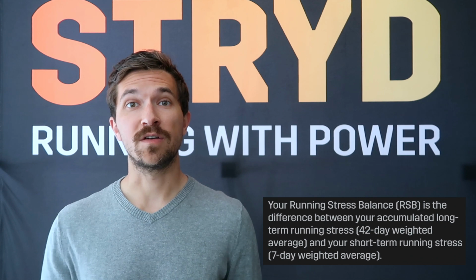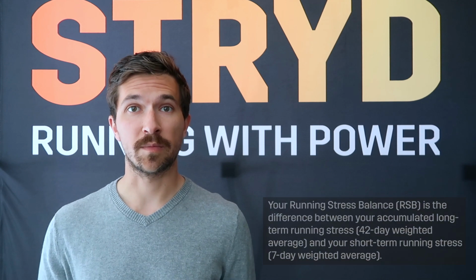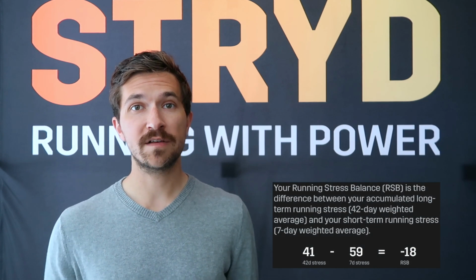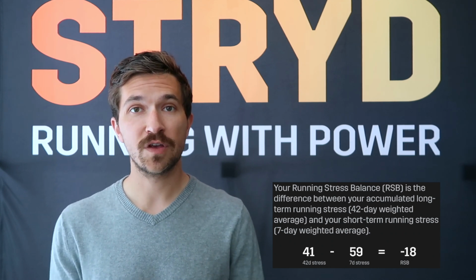With that running stress score in mind, we can start to look at the relationship of the balance between the stress that you're accumulating over different time periods. The main time periods we're going to look at are your 7-day or short-term running stress versus your 42-day or long-term running stress. These are both weighted averages, and the relationship between them is called your running stress balance. As you add more running stress in a short, acute time frame, you'll have that balance go more negative versus your longer, chronic training load, which is also called your long-term running stress. With running stress balance, we can give you more insights specifically about how you're balancing your training and how that trend is going.